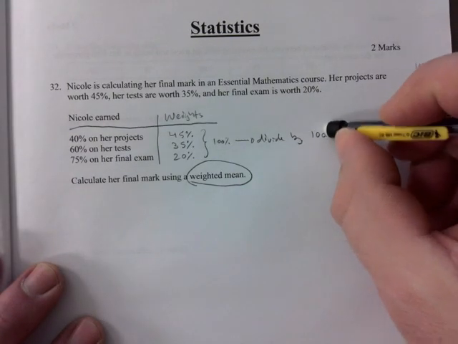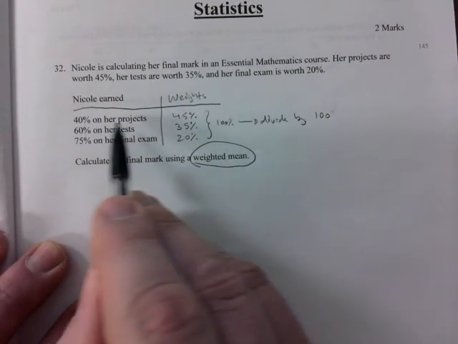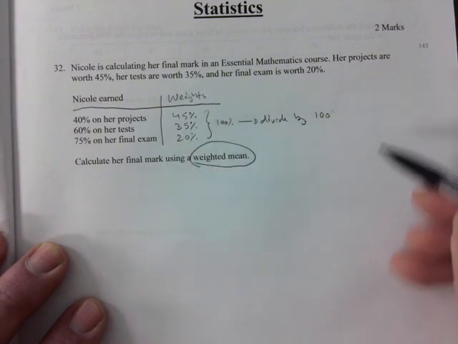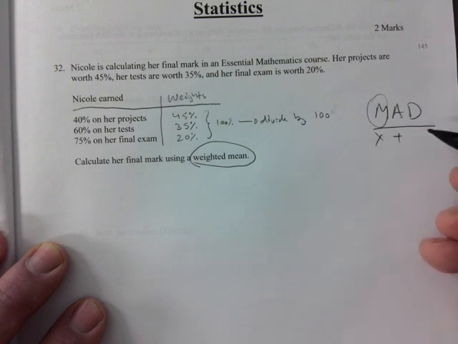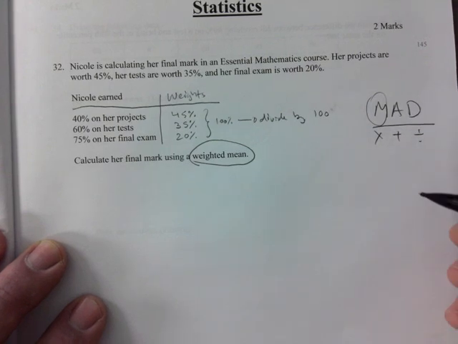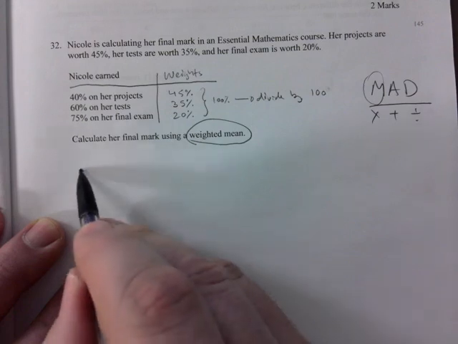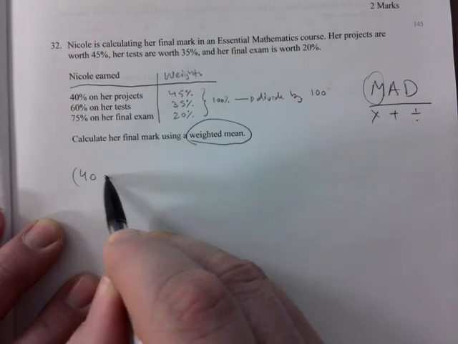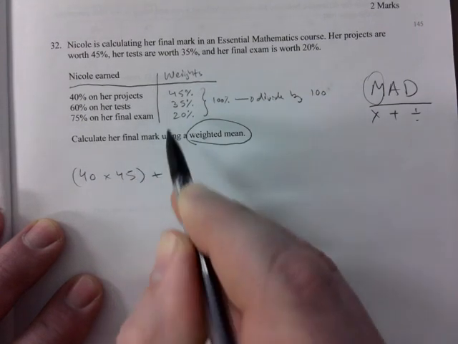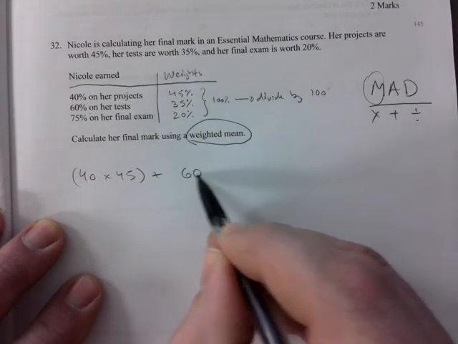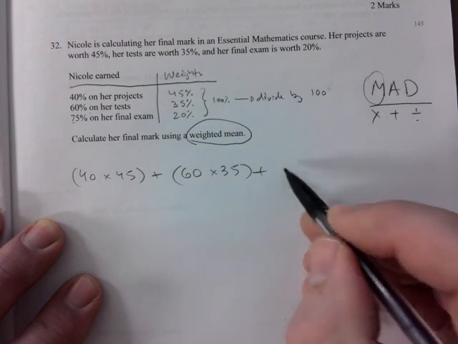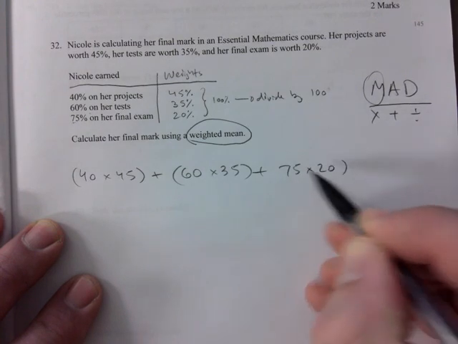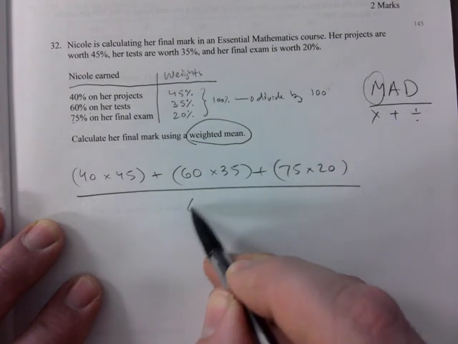But when it's weighted mean, guys, you multiply. MAD, remember MAD? Multiply, add, and then divide. That's what you're going to do. So you go 40 times 45, plus 60 times 35, plus 75 times 20. And all of that will be divided by 100.